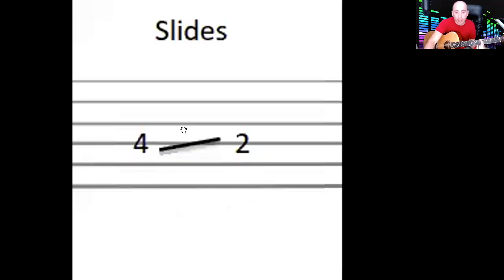And then another little example, 4-2. So this is a backward slide. So on the 4th string, you can see 1, 2, 3, 4, 4-2. So get on the 4th fret, 4th string, slide to 2. So keep the pressure down. You don't want to lift the pressure off.